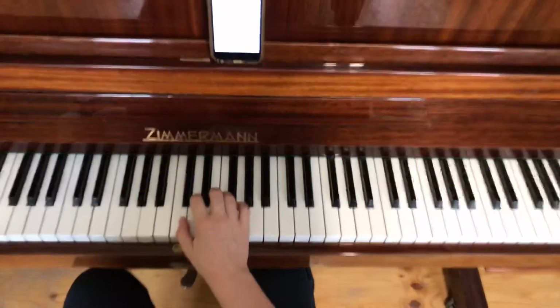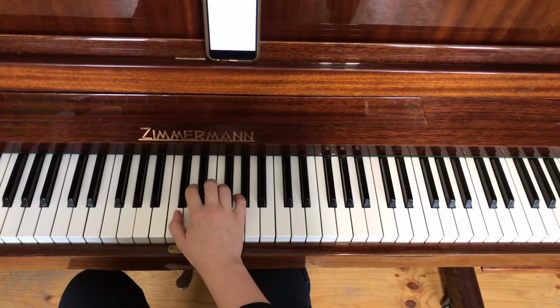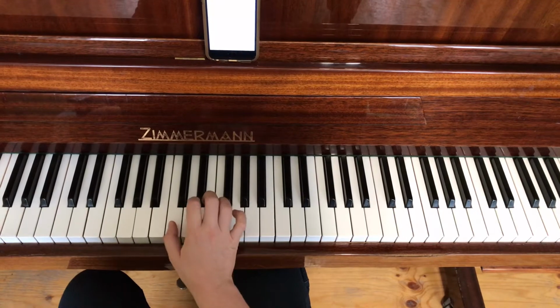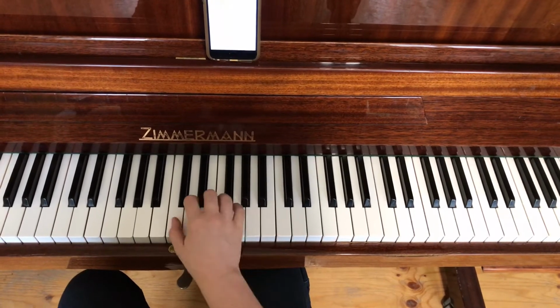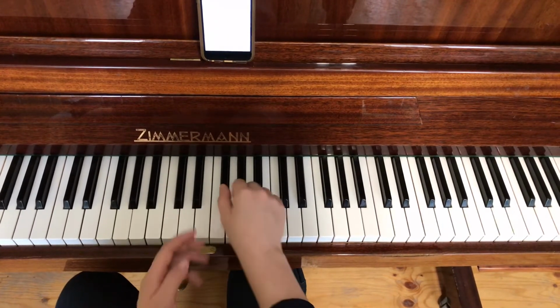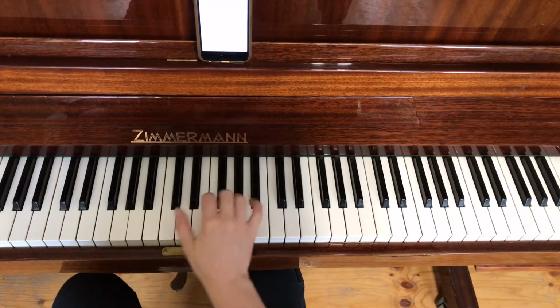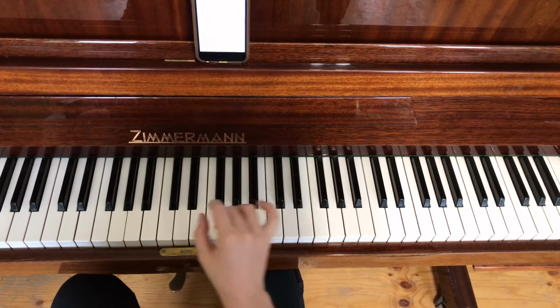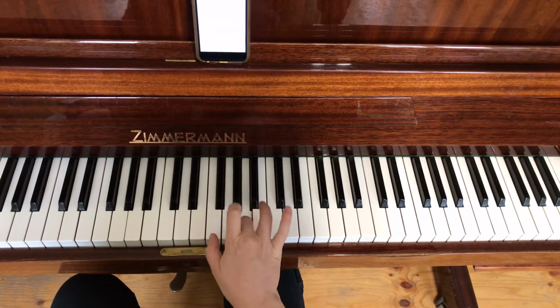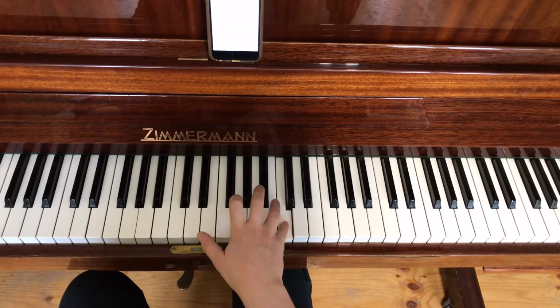Now, when we start learning a scale, we will need to move our fingers under or above other fingers, because we have only 5 fingers, but the scale has more than 5 notes.